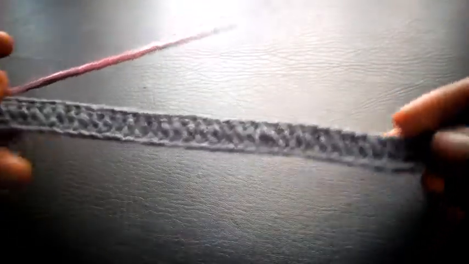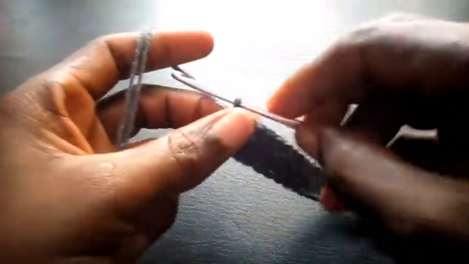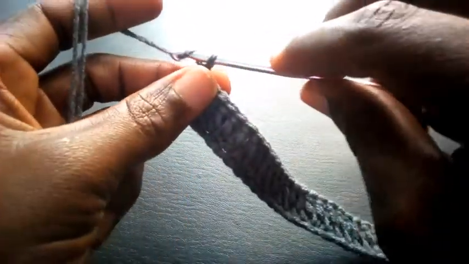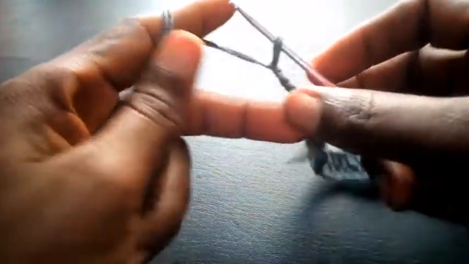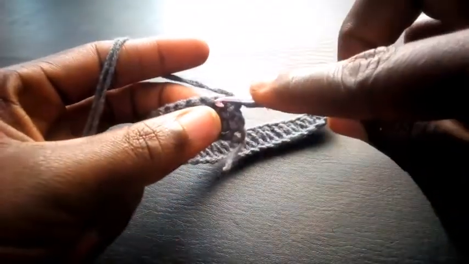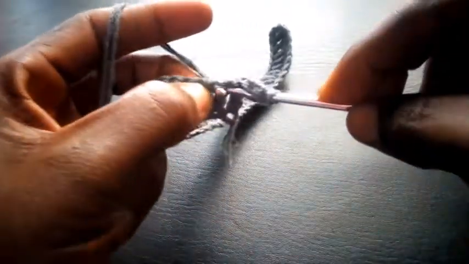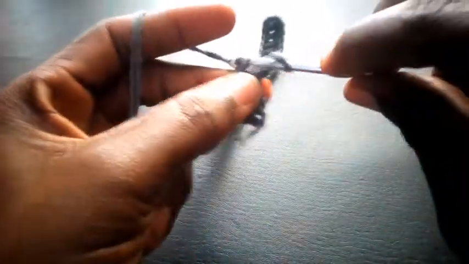Now here is my base for this pattern. So right now I'm going to start. I'm going to chain 3, 1, 2, 3. So I insert into the second loop with triple crochet.